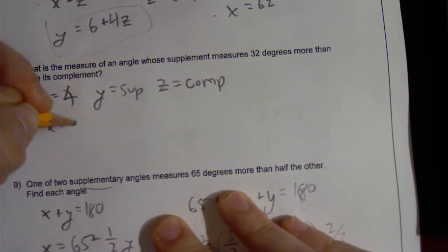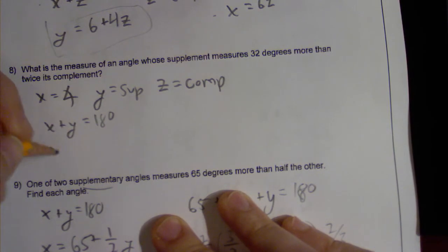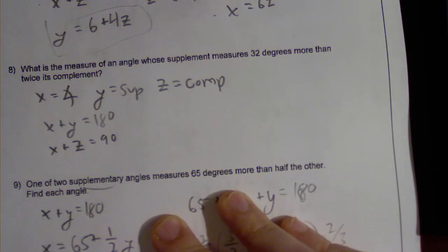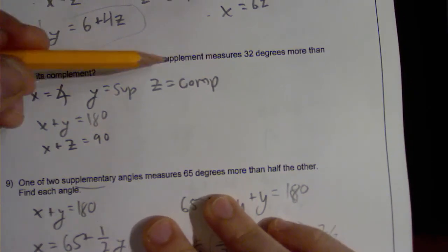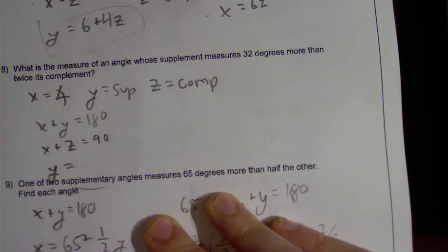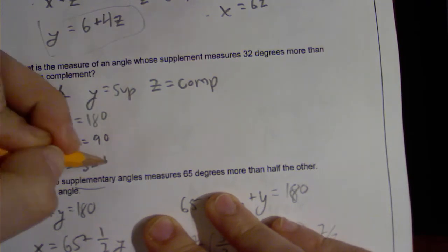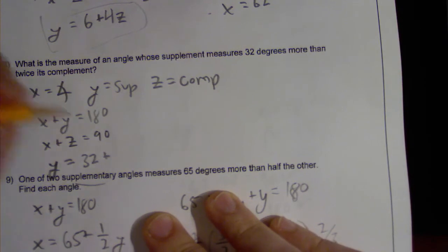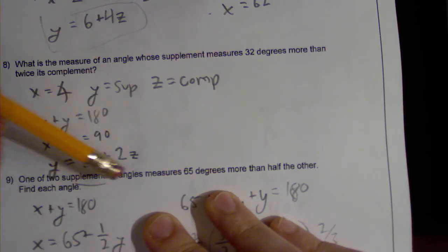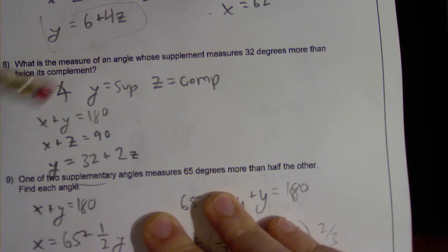So x plus its supplement should equal 180. x plus its complement should equal 90. And then finally, my supplement is equal to 32 degrees more than, so 32 plus the complement, but twice the complement. So 2 times z. Notice I put the little dash through the z so I don't mix up a 2 and a z. All right, now it's just again doing the algebra to get through this one.